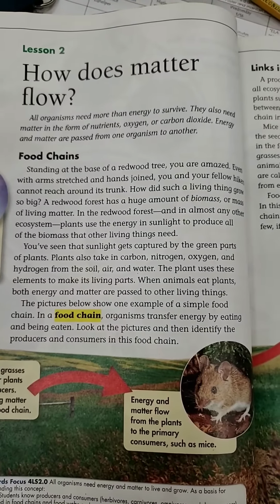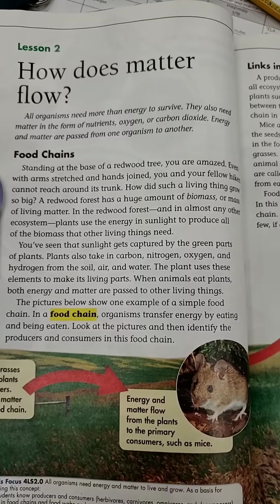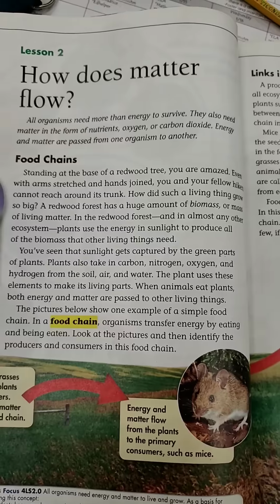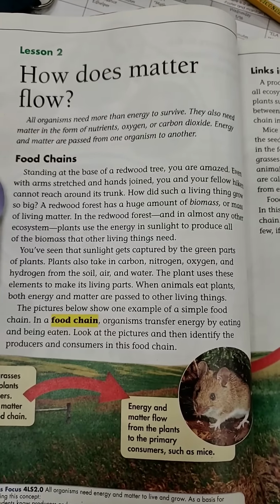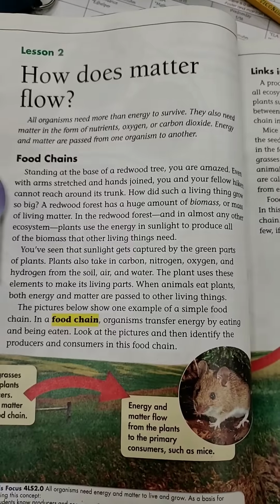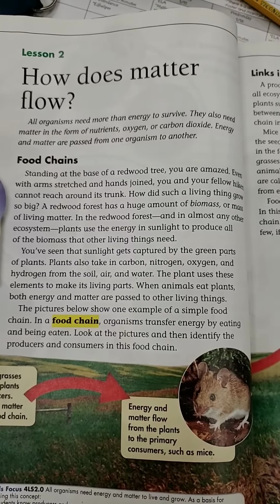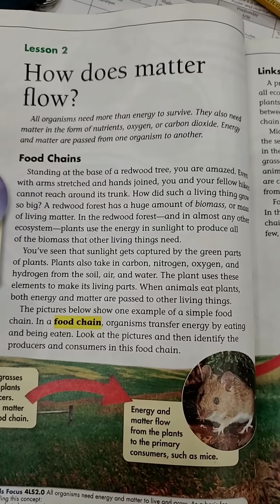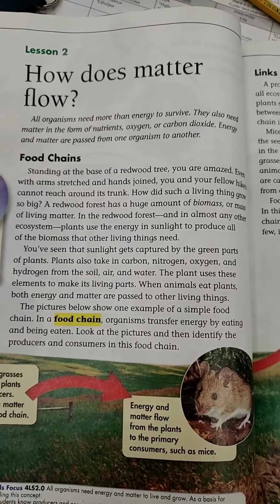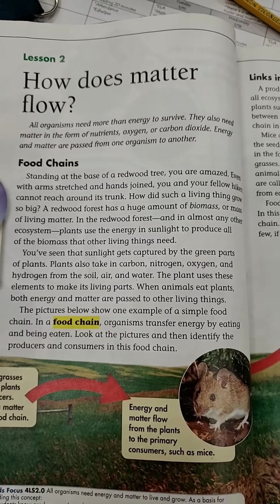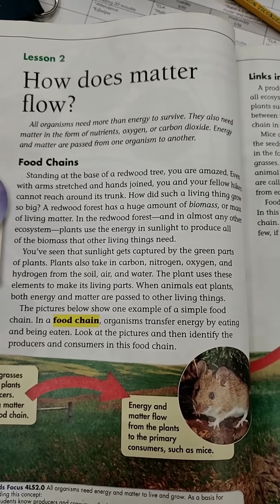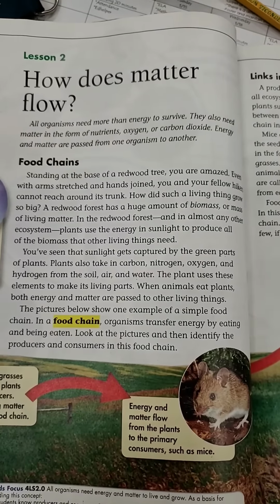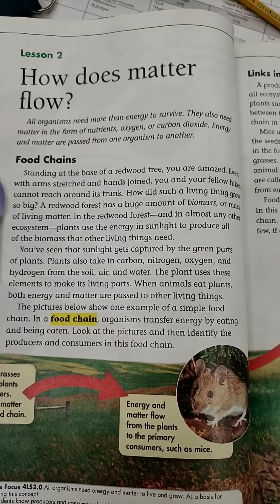A redwood forest has a huge amount of biomass, or mass of living matter. In the redwood forest and in any other ecosystem, plants use the energy in sunlight to produce all of the biomass that other living things need. You've seen that sunlight gets captured by green parts of a plant. Plants also take in carbon, nitrogen, oxygen, and hydrogen from the soil, air, and water. The plants use these elements to make their living parts.